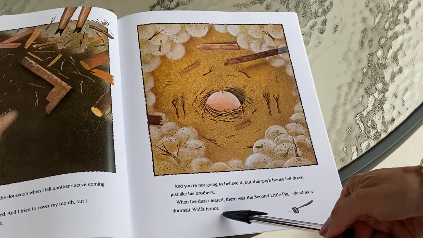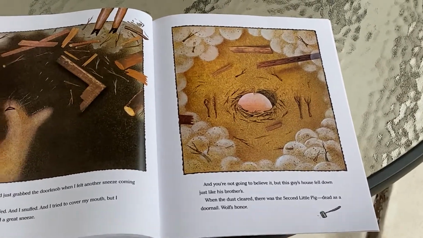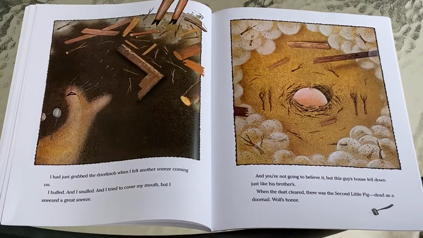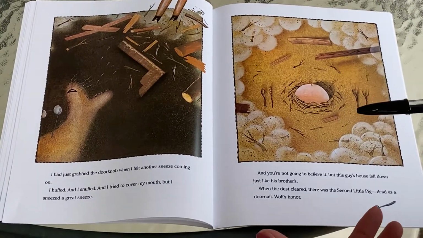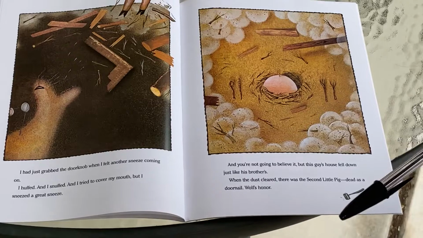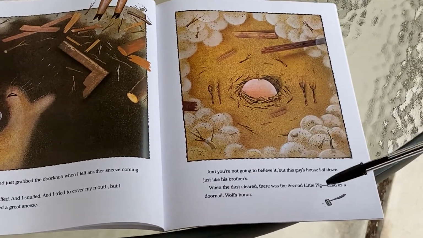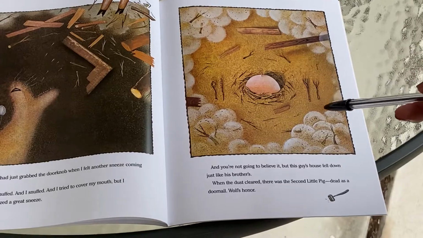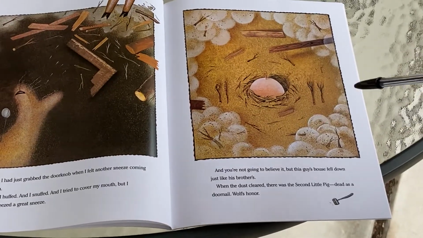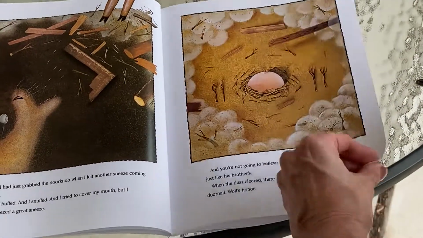Wolf's honor. It's similar to the first story, where each pig had made a house of straw and then sticks. But in the traditional story, the wolf blew down the houses deliberately, but in this one he's saying he just sneezed and it wasn't on purpose.